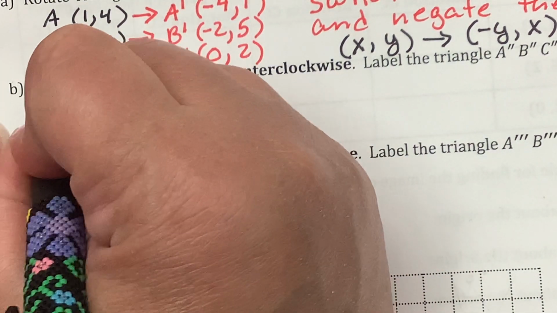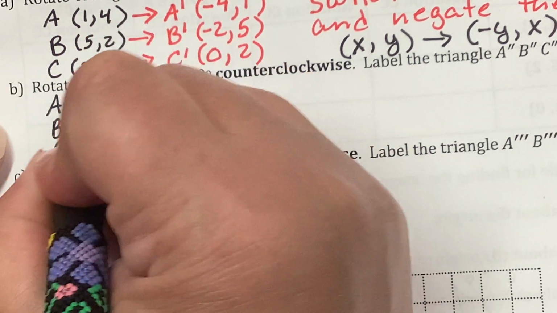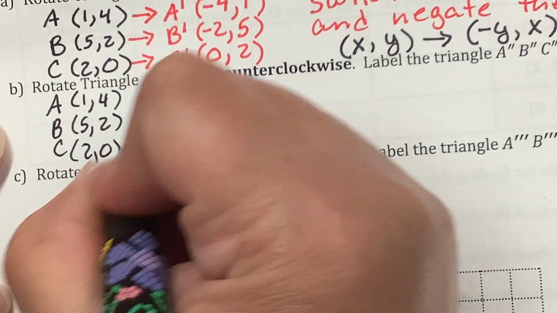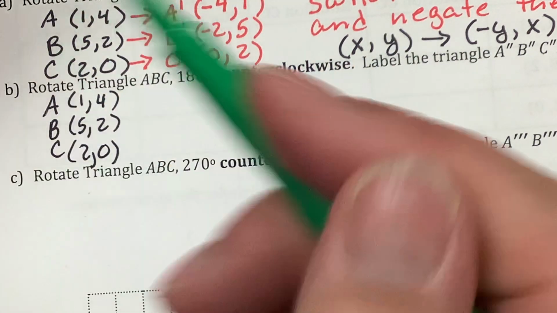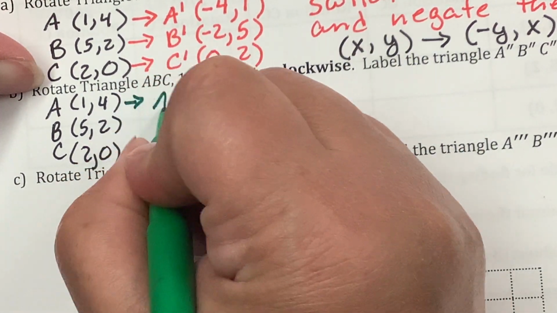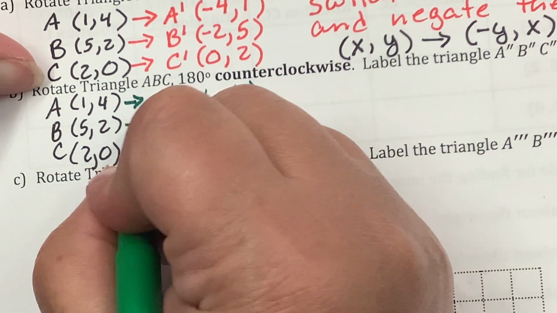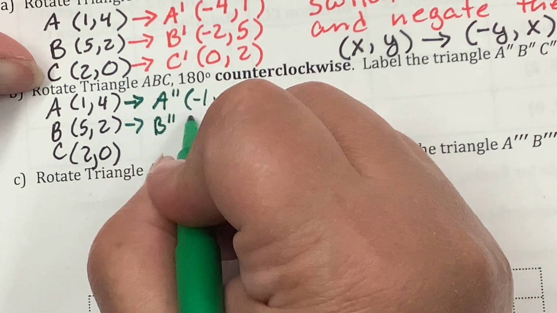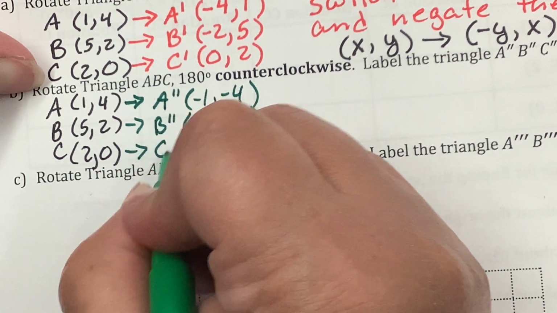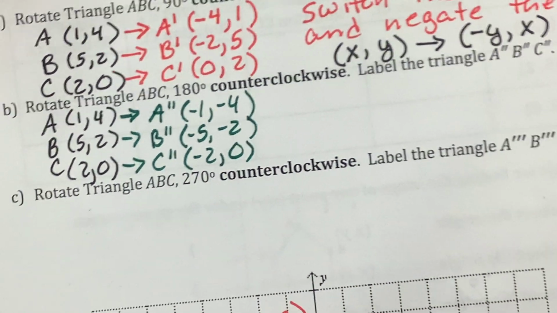So I'm going to go back up here to my original coordinates, ABC, which were 1, 4, 5, 2, and 2, 0. And now they're not switching, they're just getting negated. So A double prime is -1, -4. B double prime, -5, -2. And C double prime, -2, 0. Because remember, 0 is not changing.